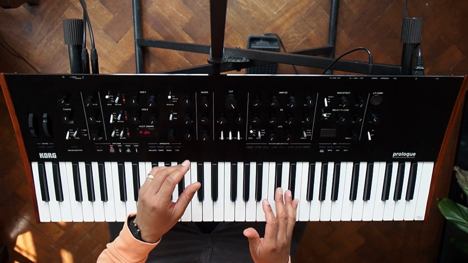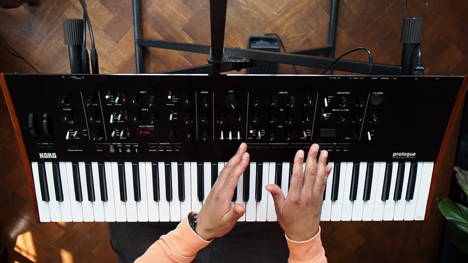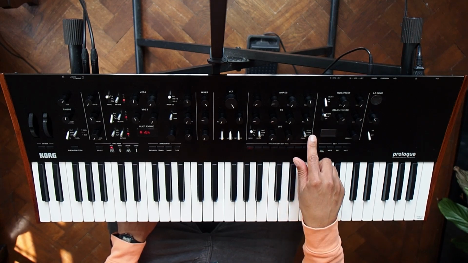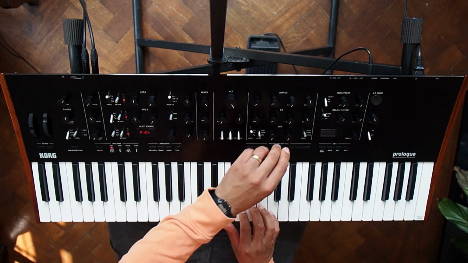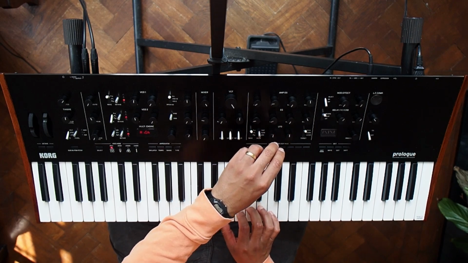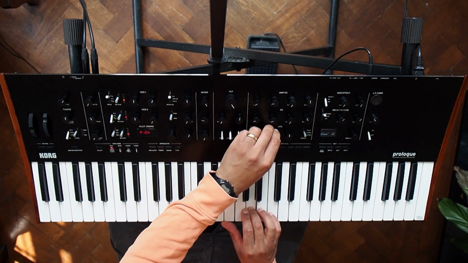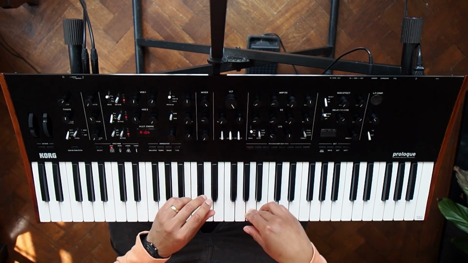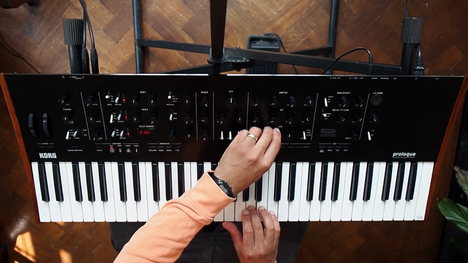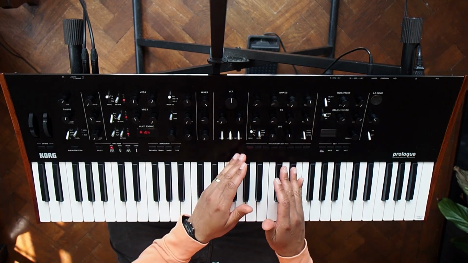First of all, I've just got an init patch with one sawtooth on VCO1. So let's have a look at the LFO here. So we have three target destinations. We have pitch, and I'll show you how that works. We have wave shape. And we have cutoff. So those are the only three destinations for the LFO.